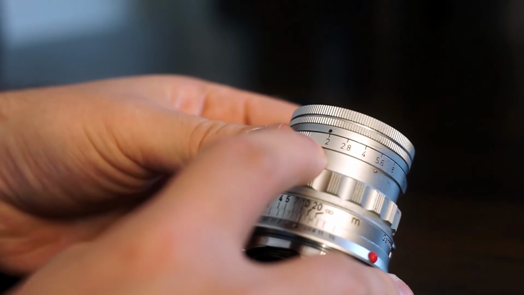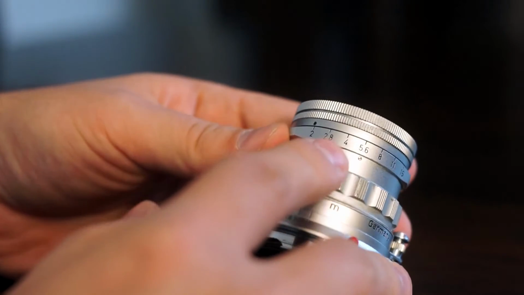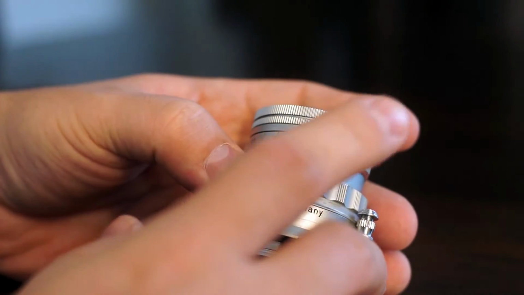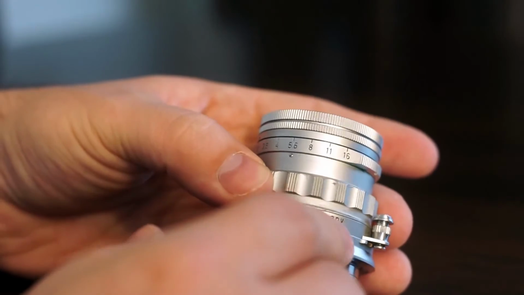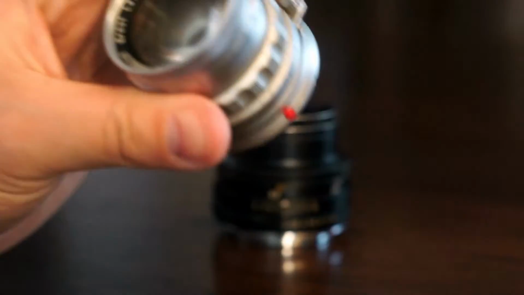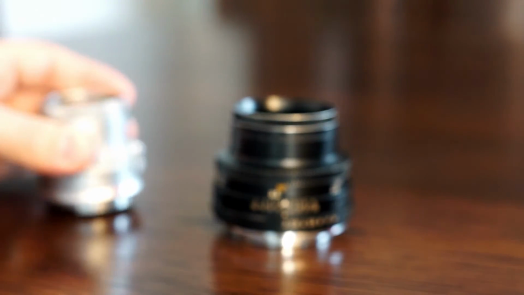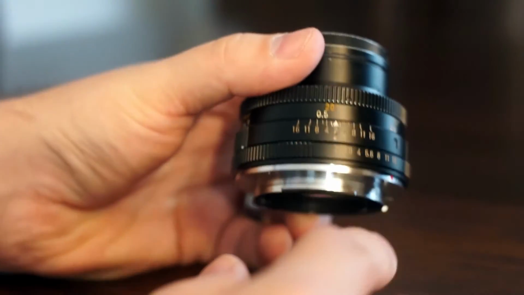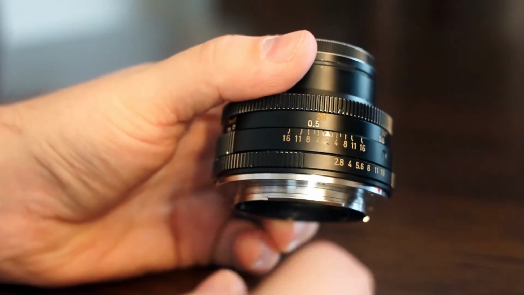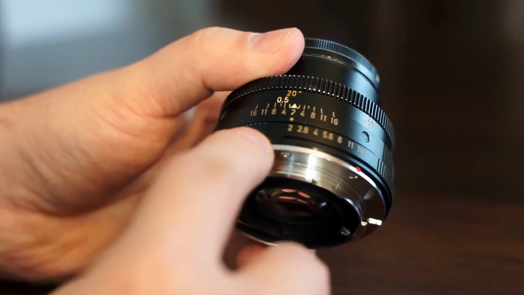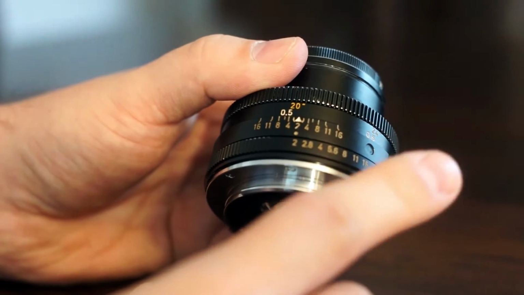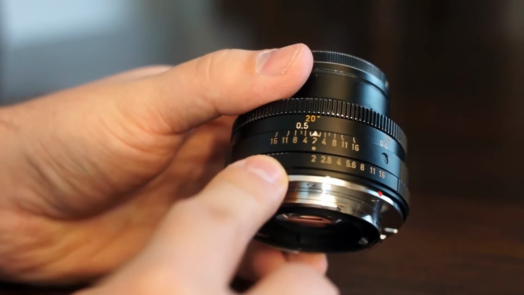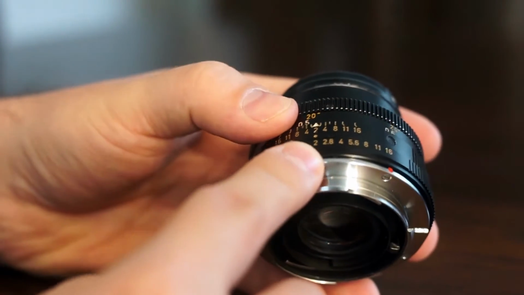It goes from 2, 2.8, 4, 5.6, 8, 11 to 16. So now let's have a look onto the R lens. There you go. You have the aperture ring on the bottom. So that is one difference already.